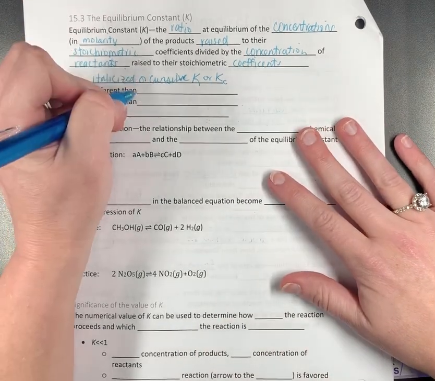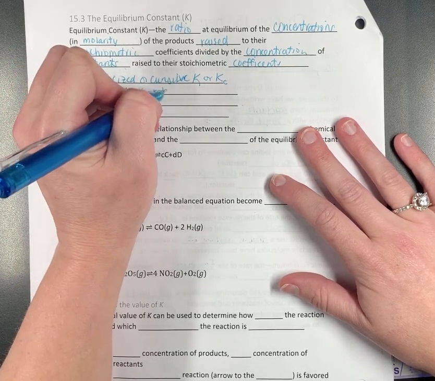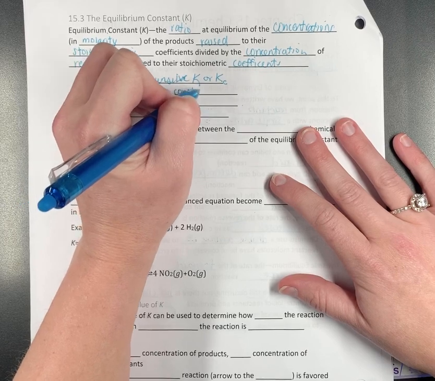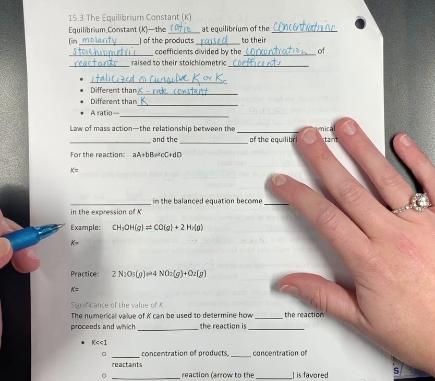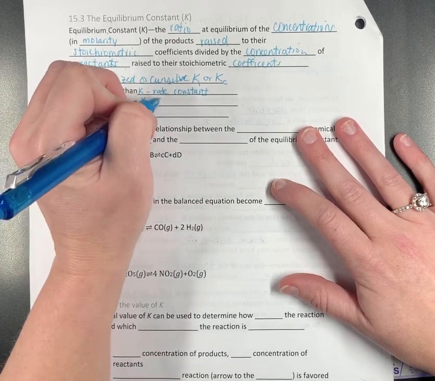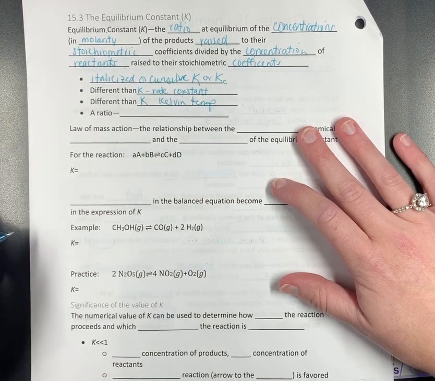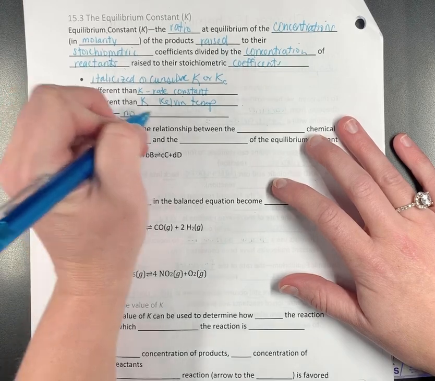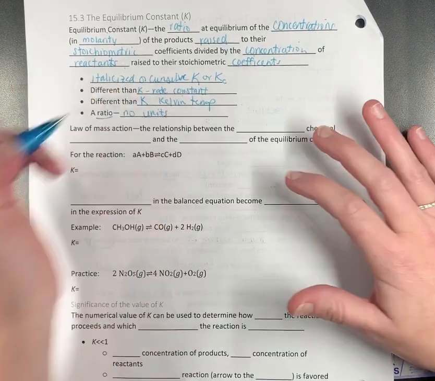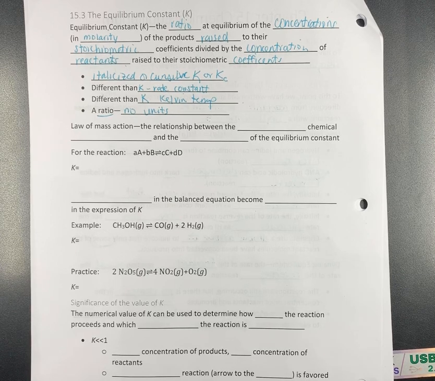So it is different than lowercase k. Lowercase k represents the rate constant. It is different than capital non-italicized K, because that's a Kelvin temperature. And since it is a ratio, everybody get excited, there are no units. Yay. No units, which is good because we're going to be having exponents. So we're not going to be dealing with like molarity to the fourth.